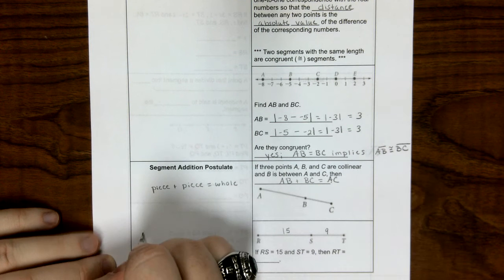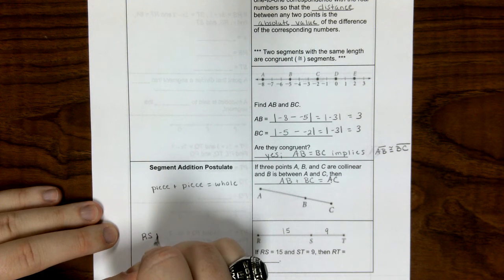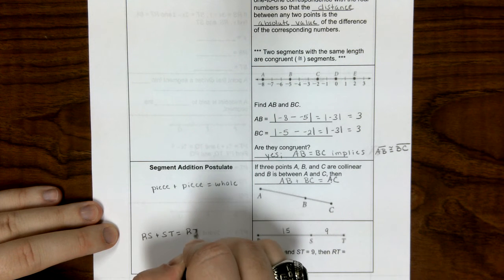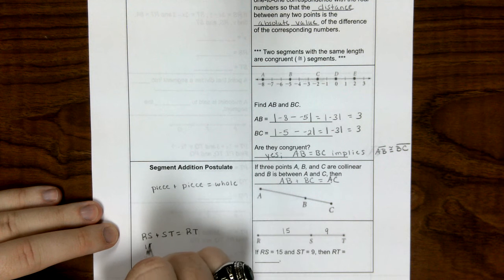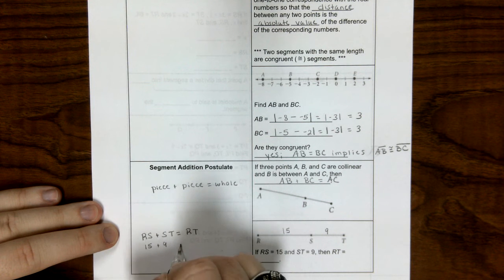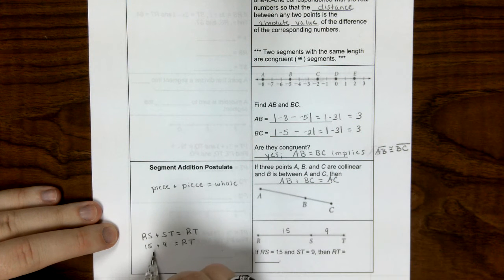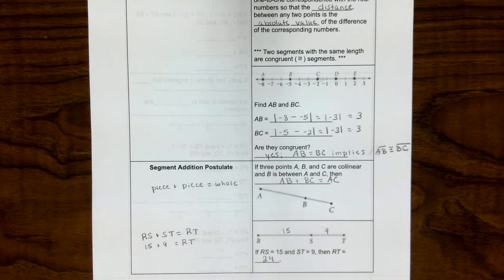So if I come over here and write out the segment addition postulate, I would say RS plus ST equals RT. And then we're going to plug in what we know. RS was 15, ST was 9. We're trying to find RT. And then we would simply add those two numbers up, so we would get that RT is 24. And that's really all there is.